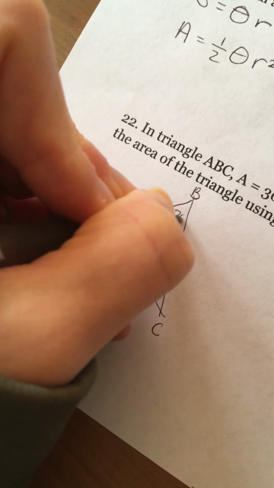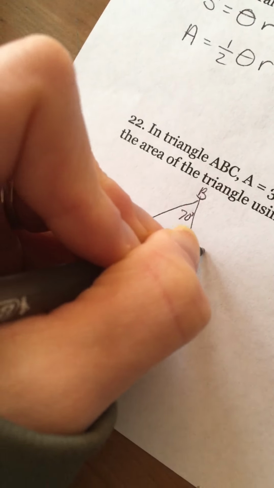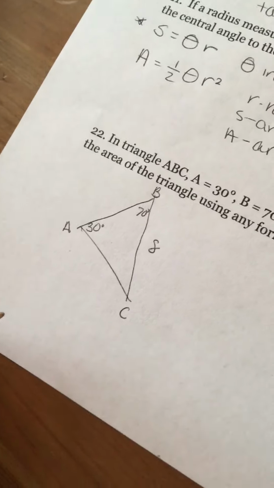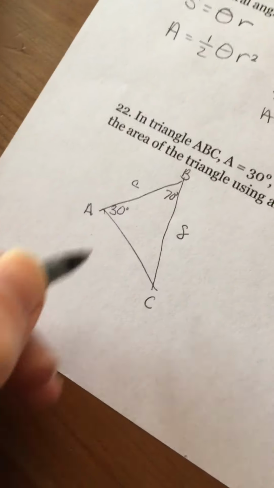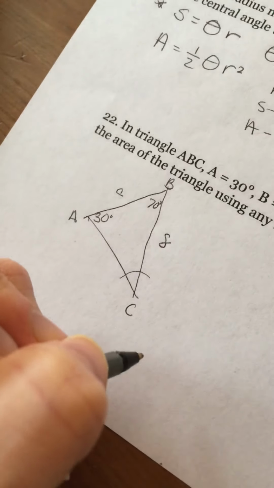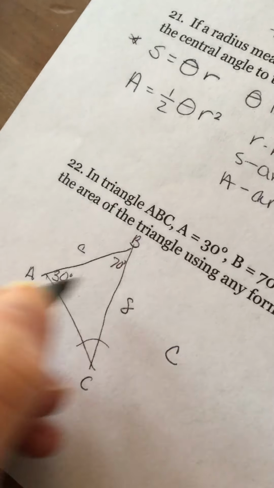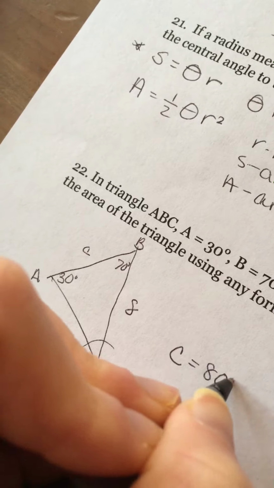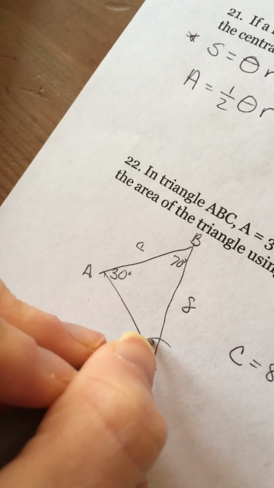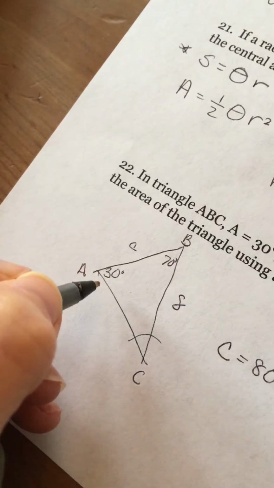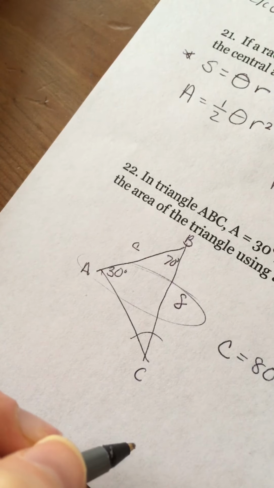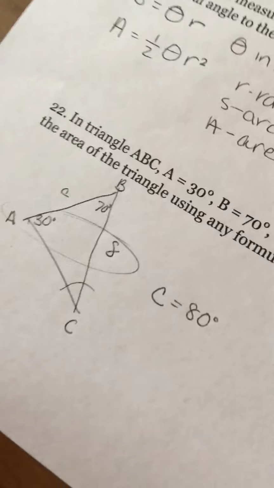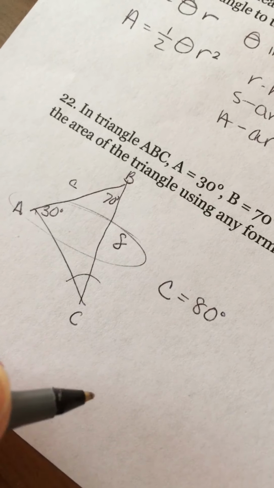So if you're going to find the length of side C, what I would do is I would find angle C first. Angle C would have to be 80 degrees. So then I have a pair, and then I can use law of sines to find side C. I don't have to worry about the ambiguous case here because you're finding a side, not an angle.